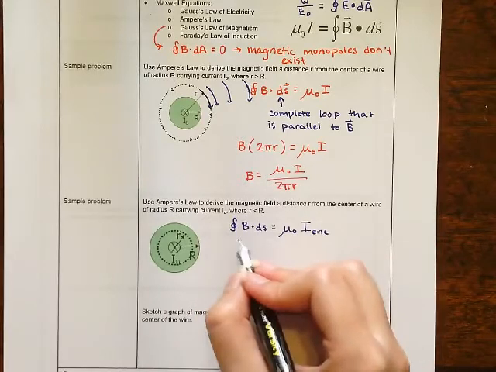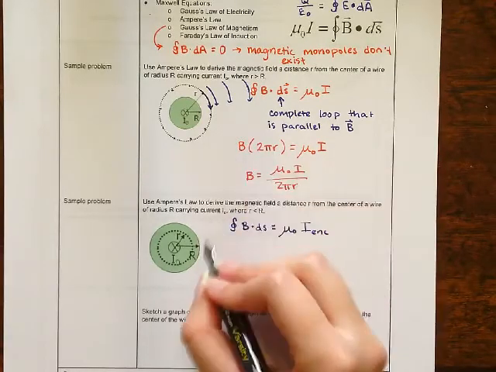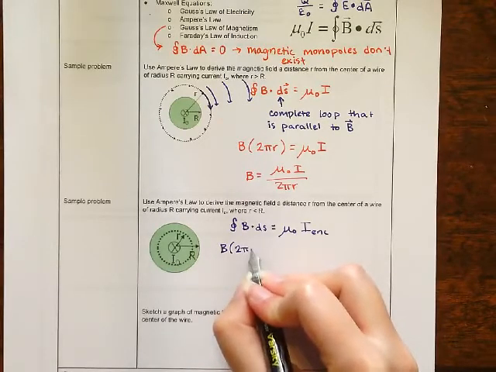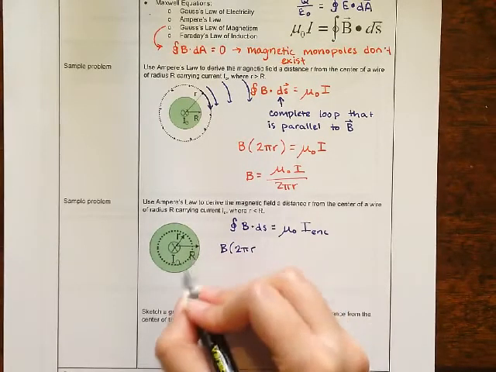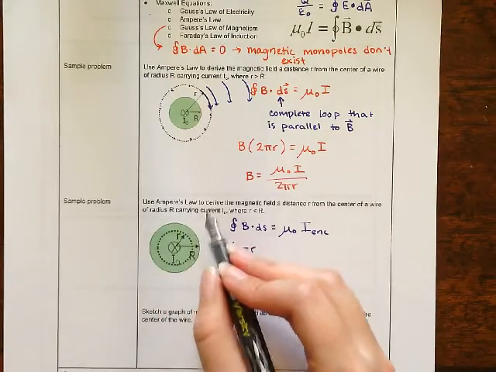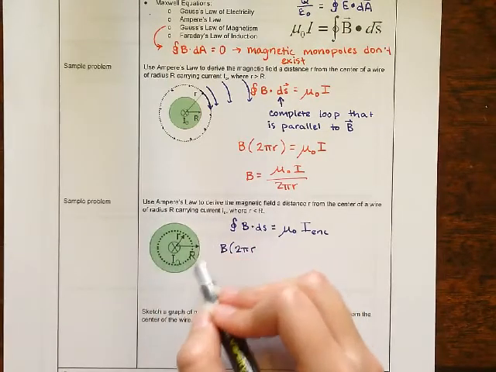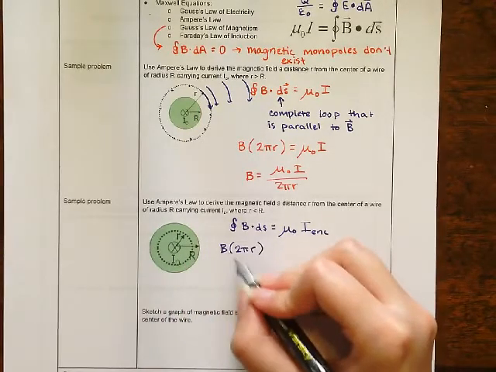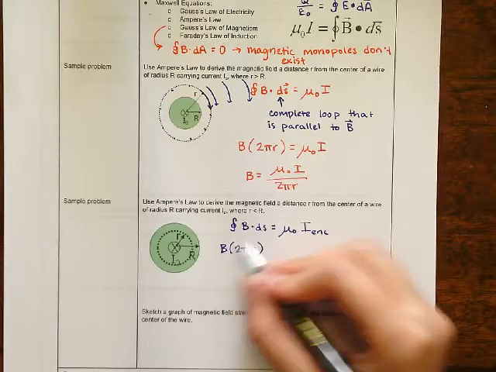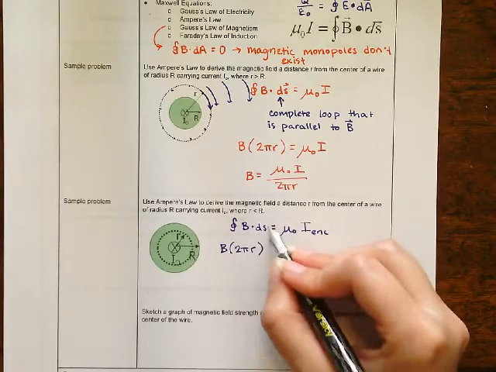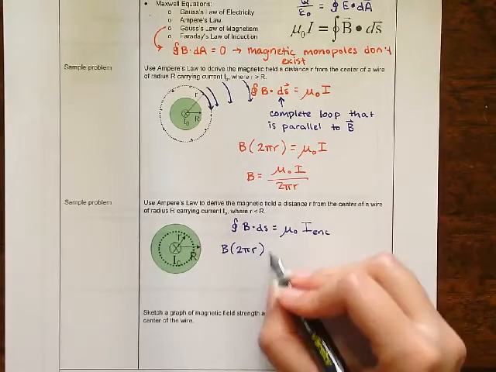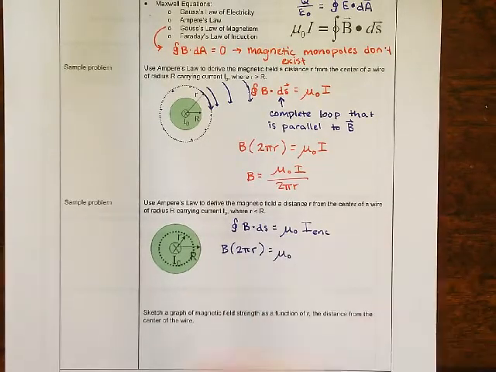Okay, the left side of this is going to be exactly the same as the other one. So this is the circumference of our Amperian loop. Okay, our Amperian loop is running perfectly parallel to the magnetic field that's getting produced. So that's why we can essentially pull out the B term, and then the integral of ds over the whole entire thing, that's what the circle means, is going to be the circumference, is equal to mu naught I enclosed. All right, so we've got a ratio going here.